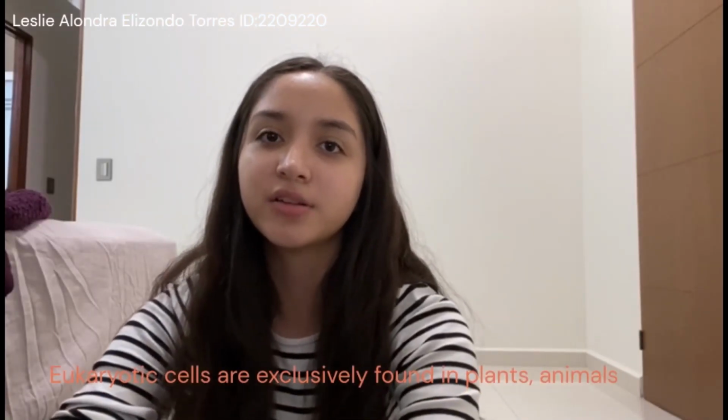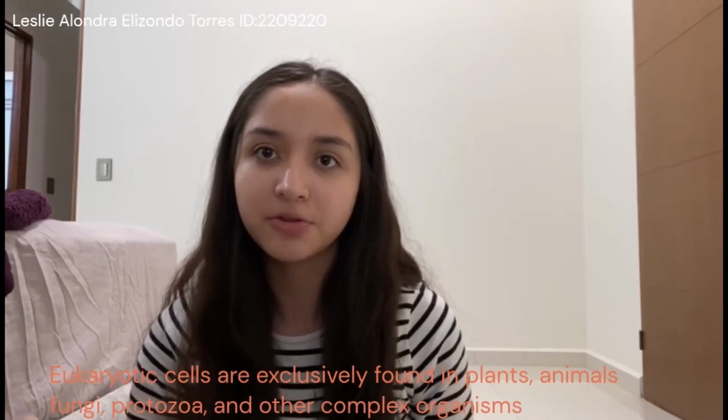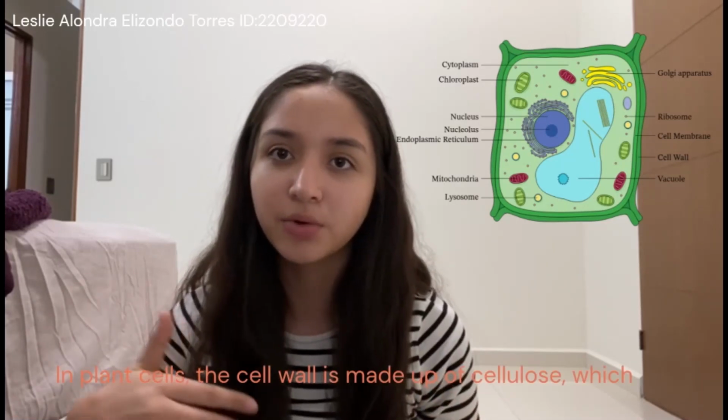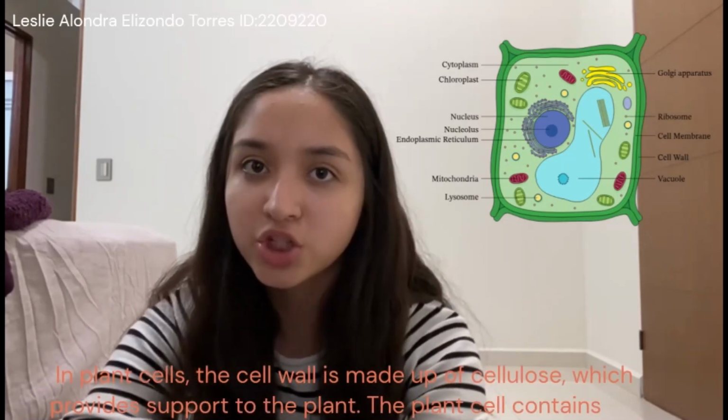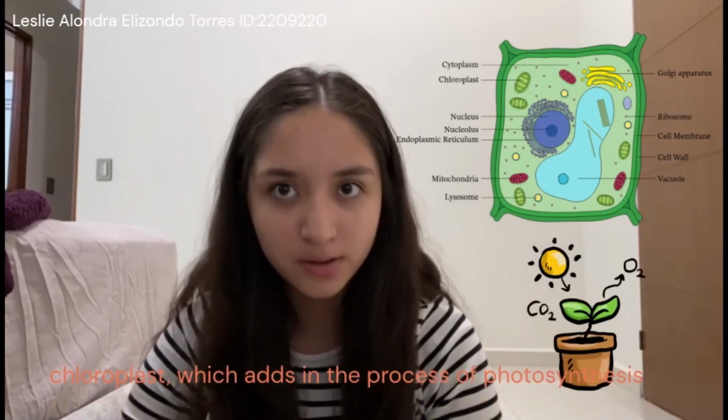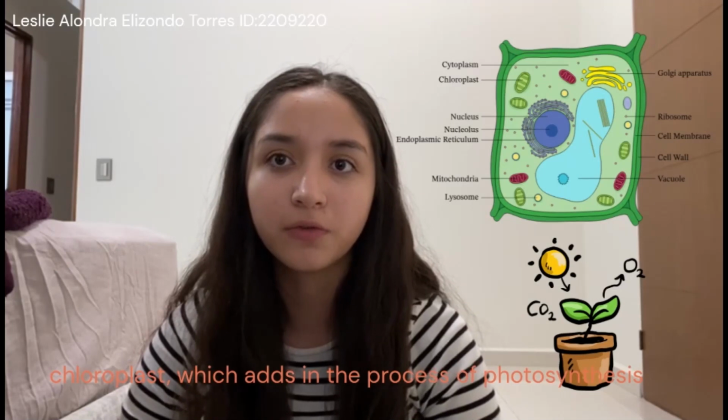Eukaryotic cells are exclusively found in plants, animals, fungi, protozoa, and other complex organisms. In plant cells, the cell wall is made up of cellulose, which provides support to the plant. The plant cell contains chloroplasts, which aid in the process of photosynthesis.